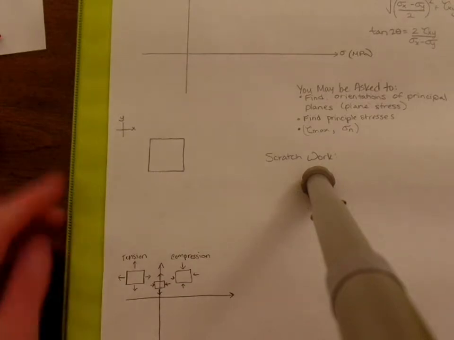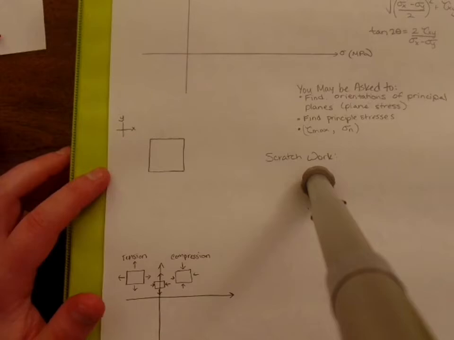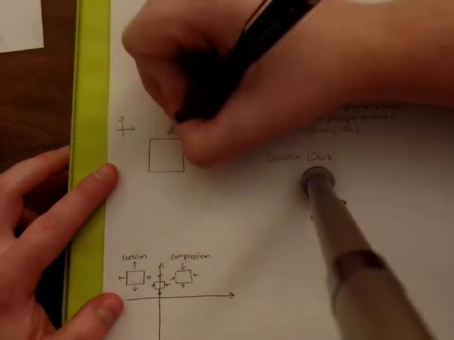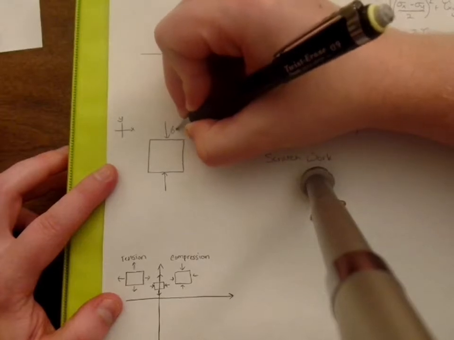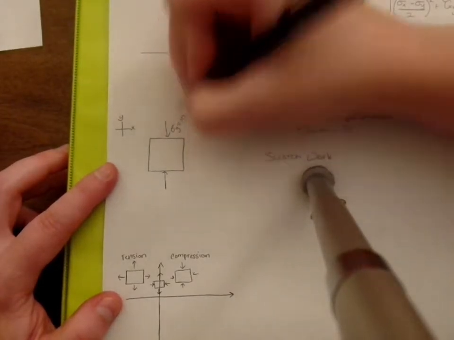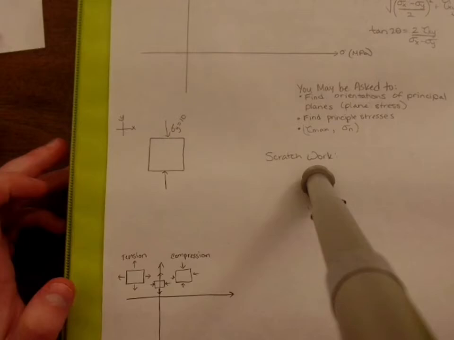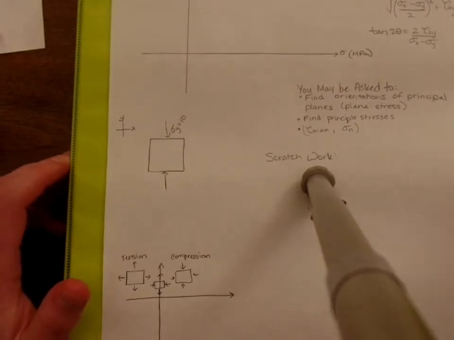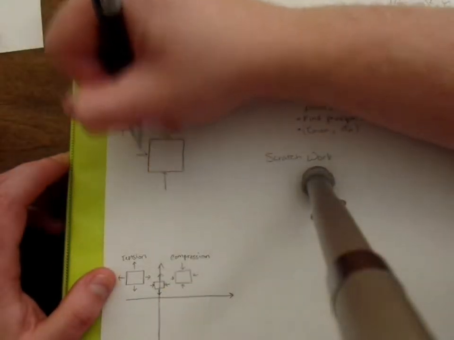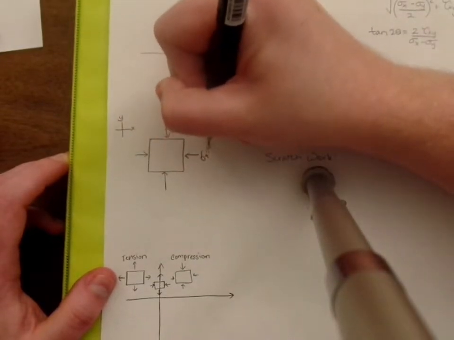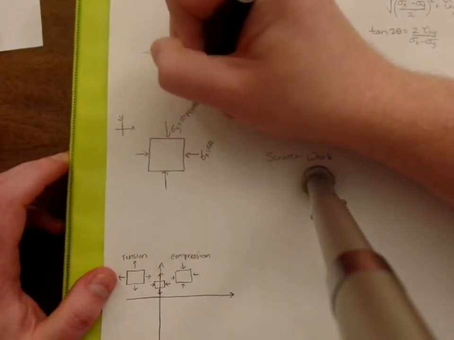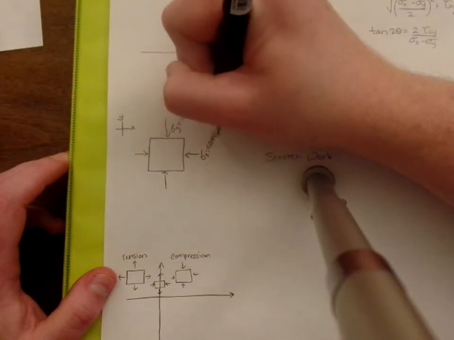So let's start out with a way that you might be given a problem. You might be told that you have sigma y equal to positive 10. We know it's positive because those arrows are pointing in, it's compression. You might also be told that you have a positive sigma x that's 50, and these are all in megapascals.